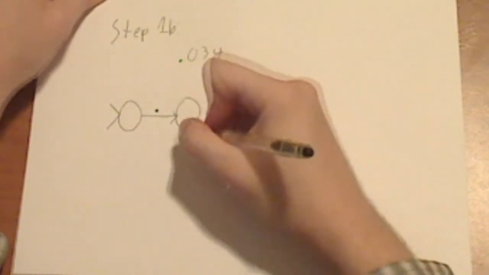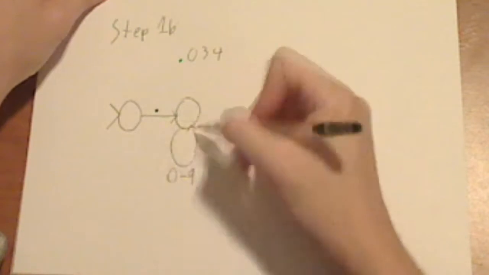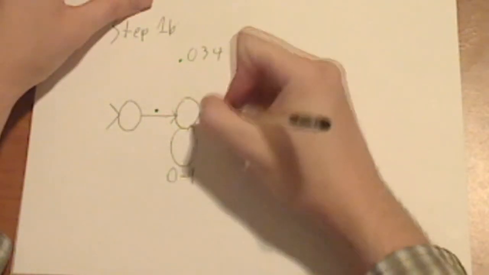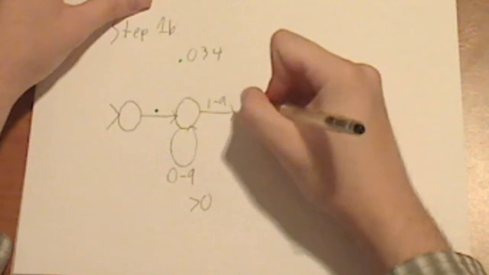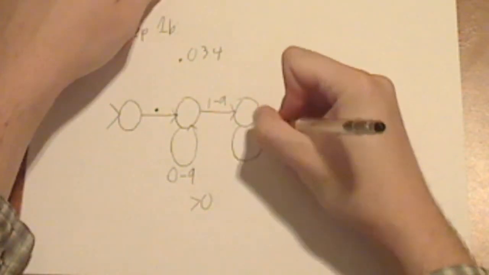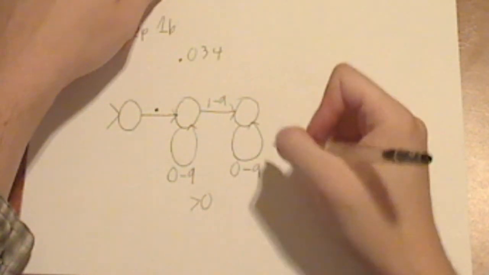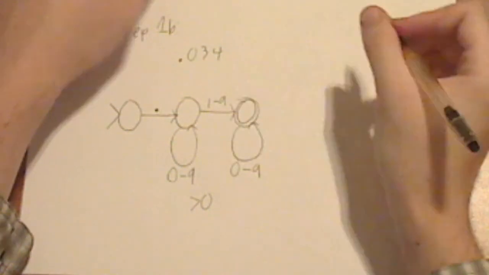Now, from here, any digit from 0 to 9 is acceptable. However, this isn't quite enough. We require at least one non-zero digit to give this decimal a value greater than 0. So we can move to this third space using any digit from 1 to 9. And again, we can circle back on this space using any digit 0 to 9. That third space is an ending space, so we're going to put another circle inside of it.